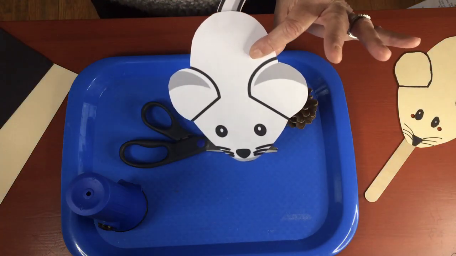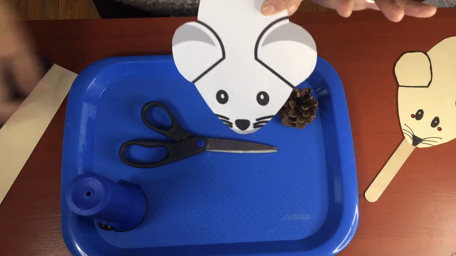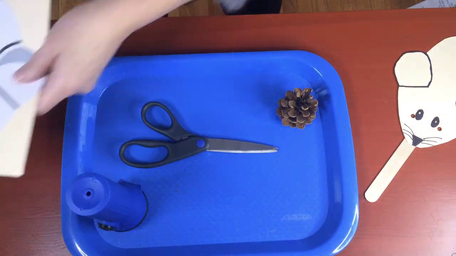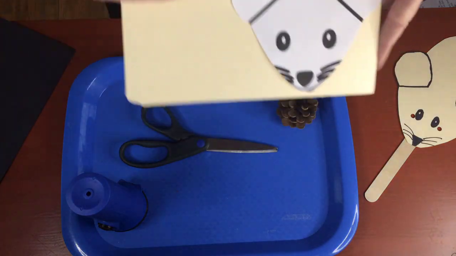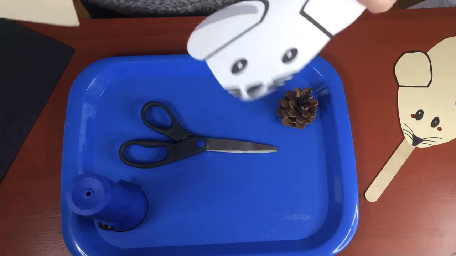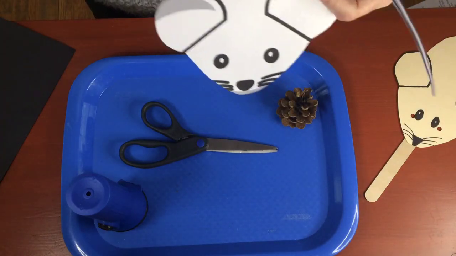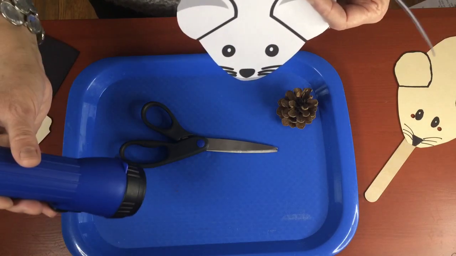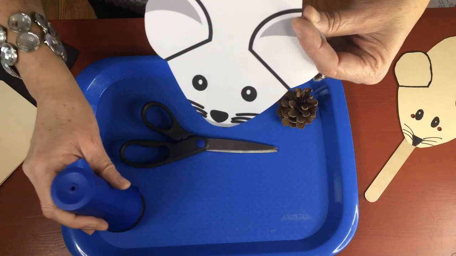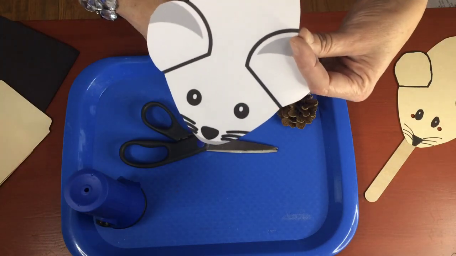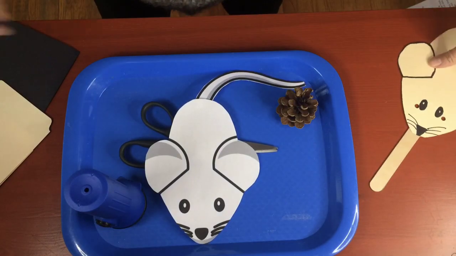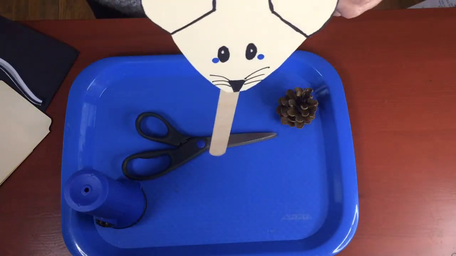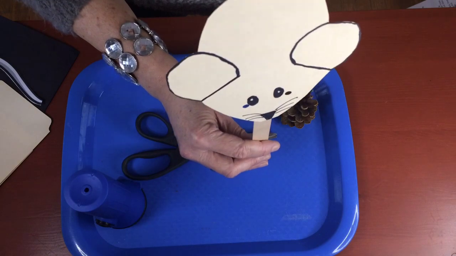Miss Debbie has included a printable of a mouse. You can use that if you'd like, cut it out, and maybe attach it to some cardboard, because if it's just thin paper, it won't really block the light. And that's the whole idea of a shadow, is to have light and something to block the light and something for your shadow to land on.